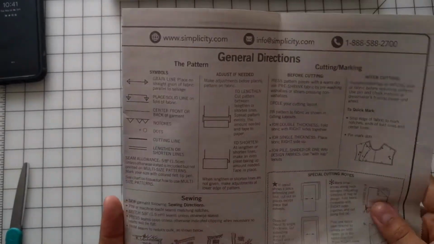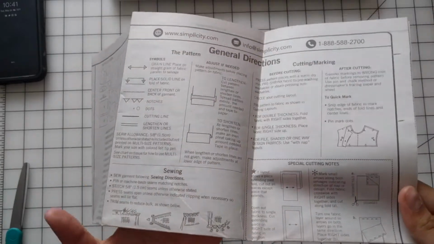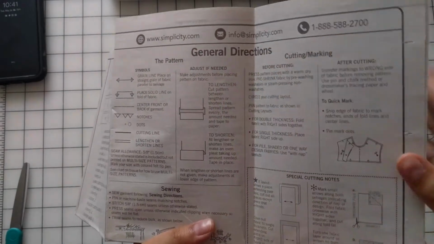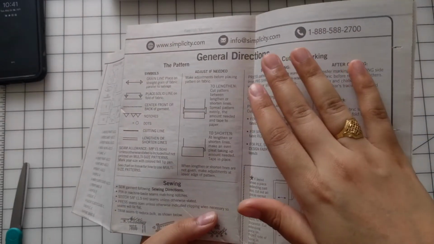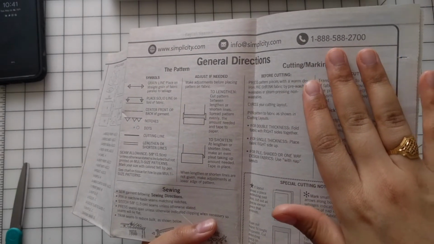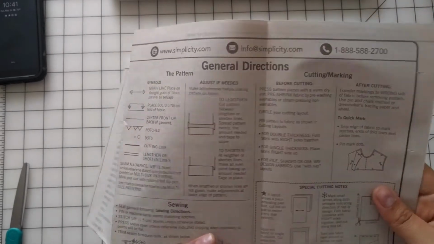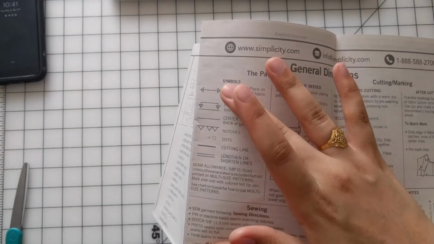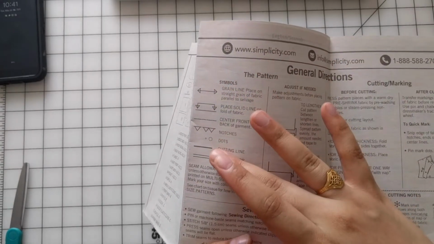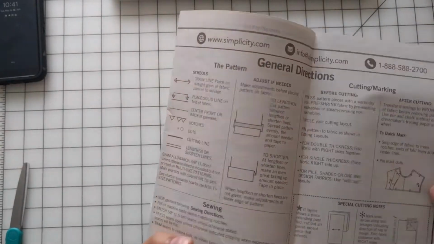Okay, next, these are going to be just general directions, like it says here. And it also gives you some customer service information in case you need additional help. And it just tells you what some basic symbols that you're going to find in the pattern mean.